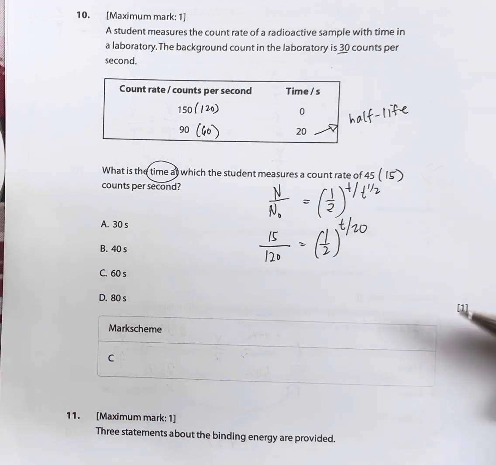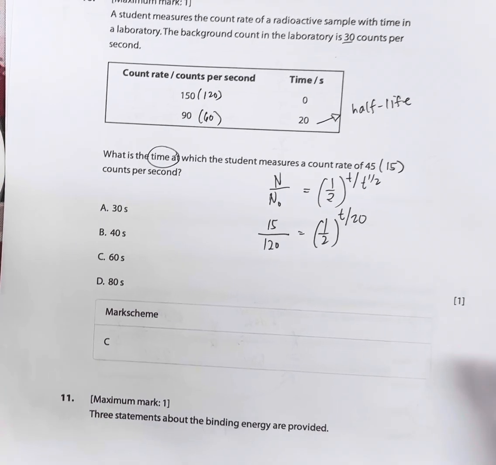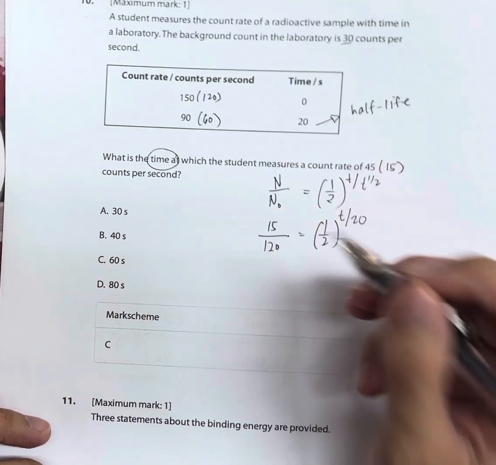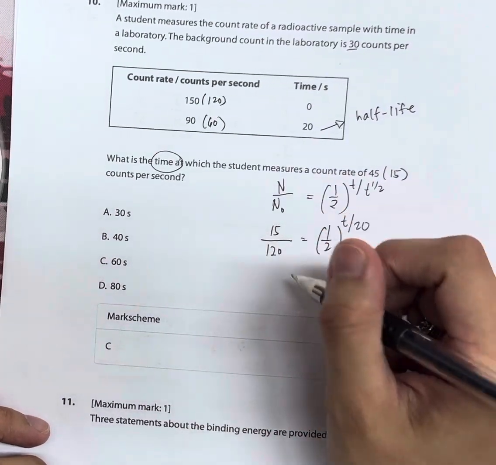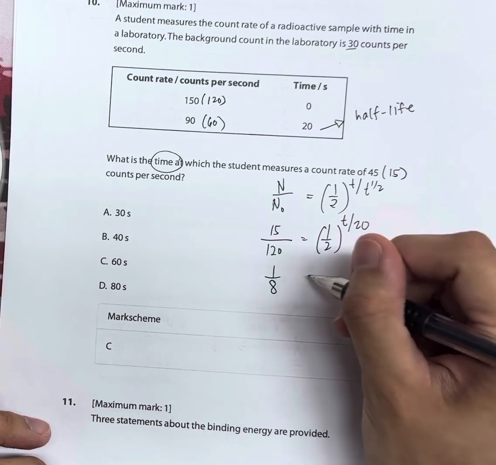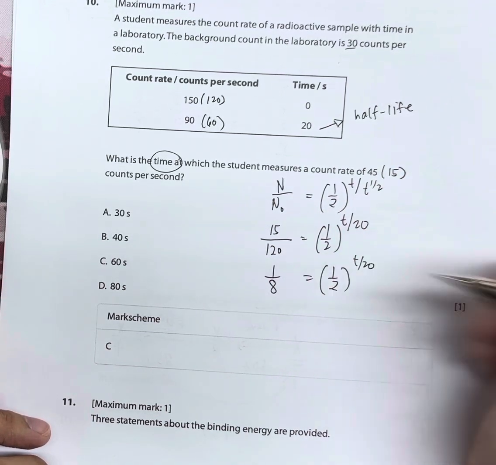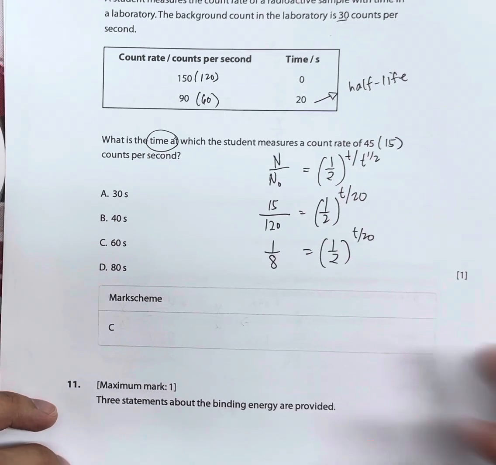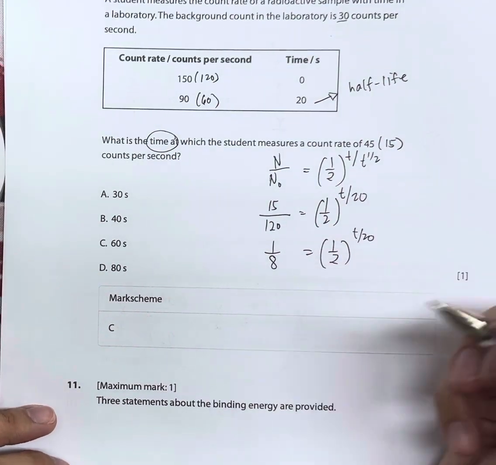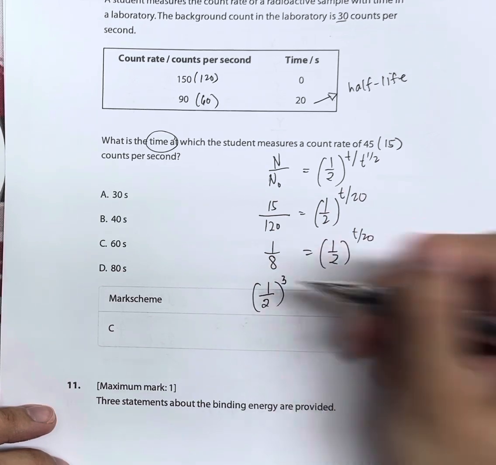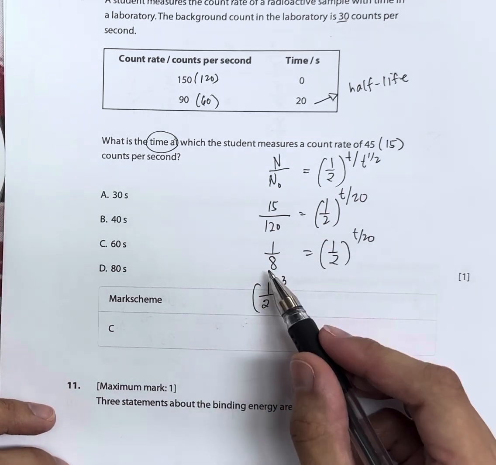At this point, moving forward, we can just solve this by algebraically manipulating the problem. I could simplify and express 15 over 120 as 1 over 8. 1/2 raised to t over 20 stays the same. However, you can observe that 1 over 8 can actually be expressed as 1/2 quantity cubed, which should still give me 1 over 8.